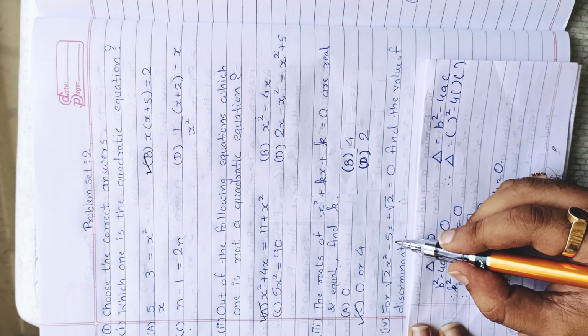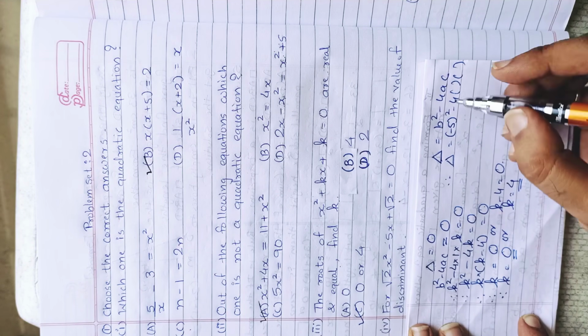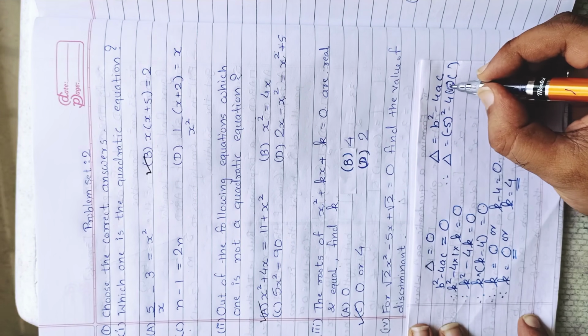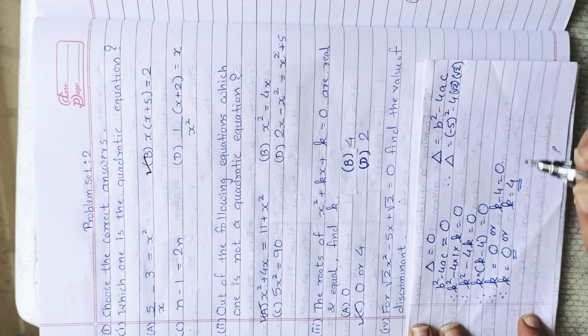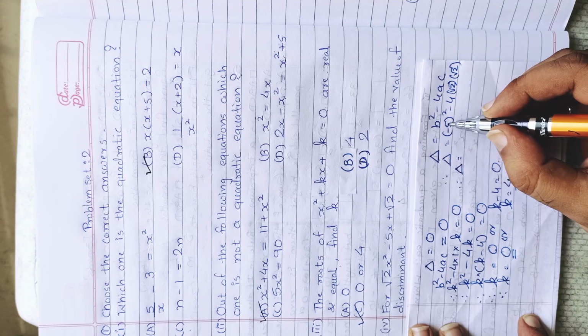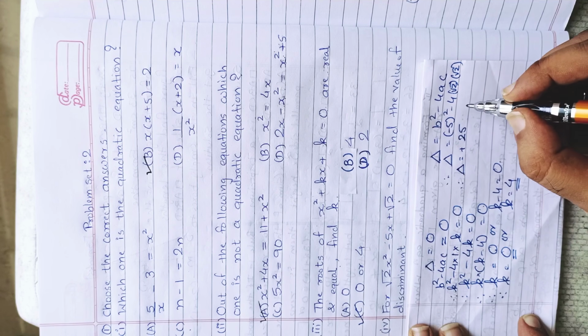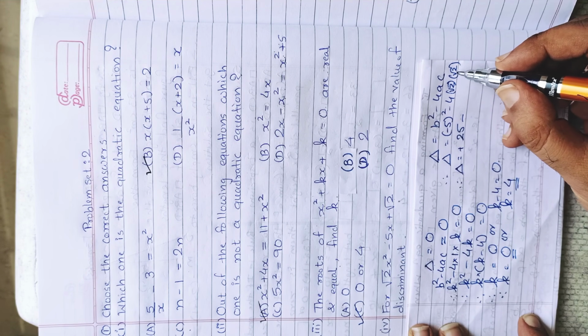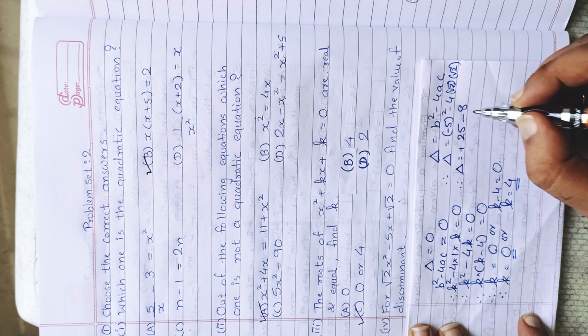Here b is the middle term, which is −5. a is the first term, which is √2, and c is also √2, the same term. Now we just need to simplify. So delta equals (−5)², minus square is plus, 5² is 25, minus √2 into √2 is 2, and 2 fours are 8.